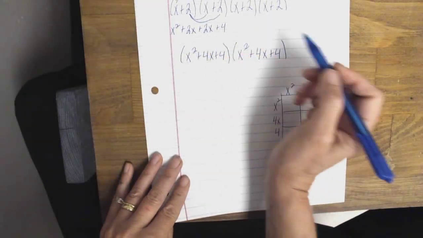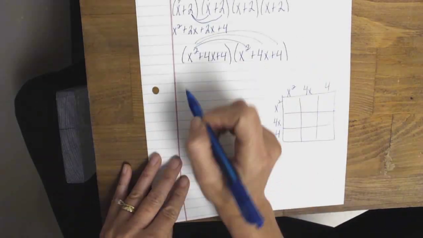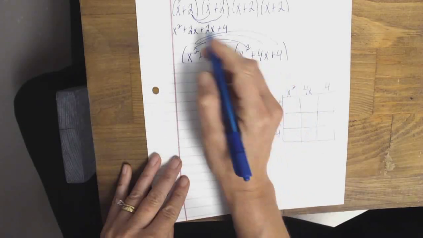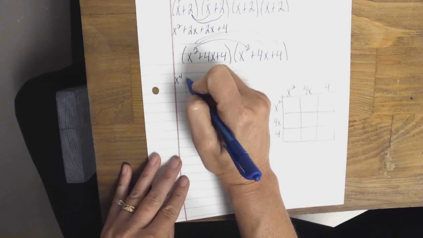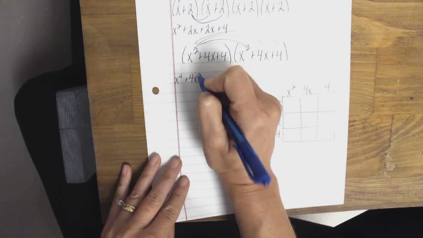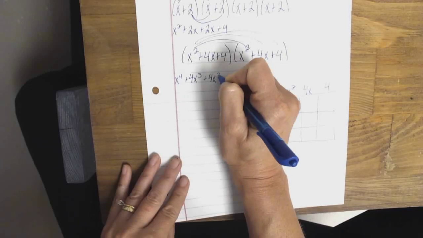However, I did find that a lot of people just did the arches for distributing, and I'll do that here. I'm going to take the x squared times all three, and when I do that, I get x squared times x squared is x to the fourth. x squared times 4x is 4x cubed. x squared times 4 is 4x squared.